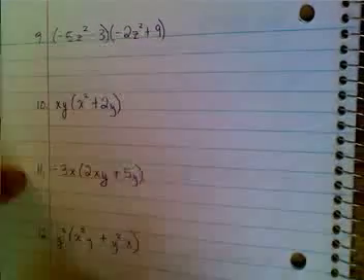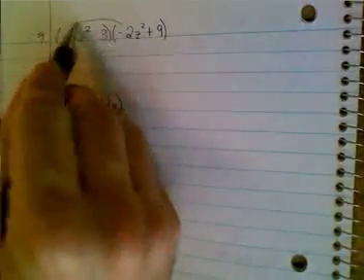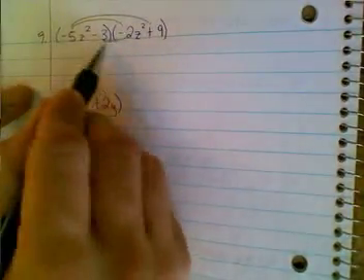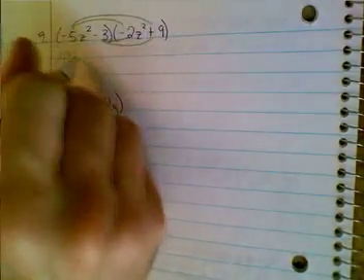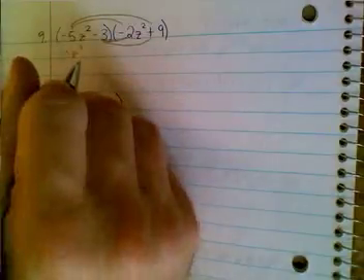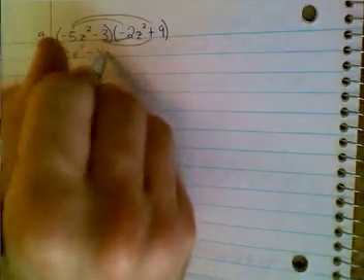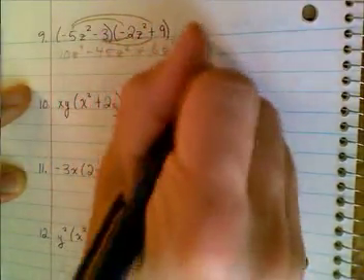Move on to number 9. FOIL again. In this direction, remember. First, outer, inner, last. So positive 10z to the 4th, because 2 plus 2 is 4. And then minus 45z squared, it looks like. Then a plus 6z squared, then a minus 27.